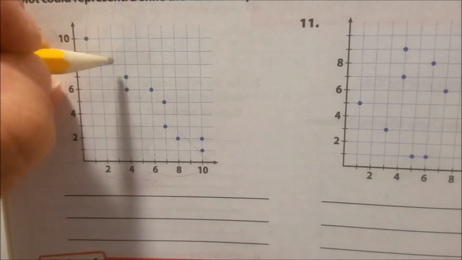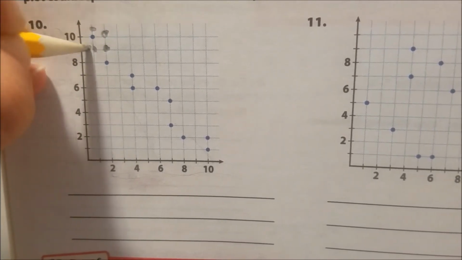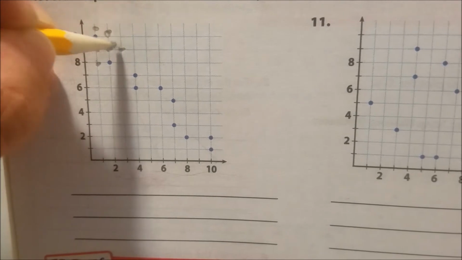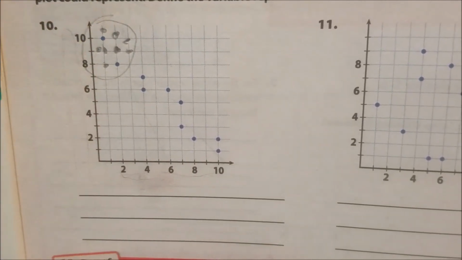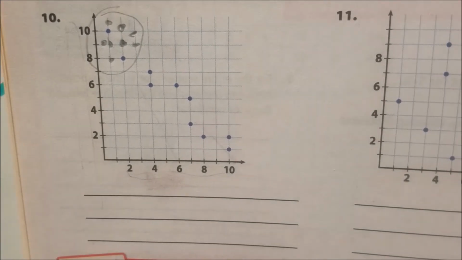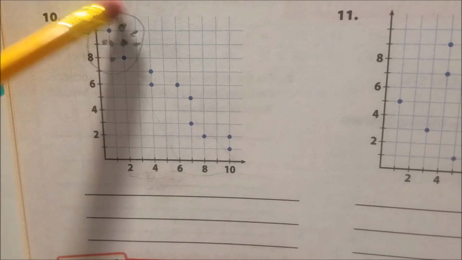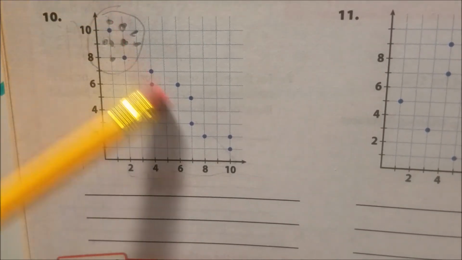Now, if we added more points, let's say we had something here, there's a bunch of dots here. What would we call this? What was that term we said, if anyone remembers? Well, this would be a cluster, right? This is a cluster because everything's clustering together. So there's a cluster here.